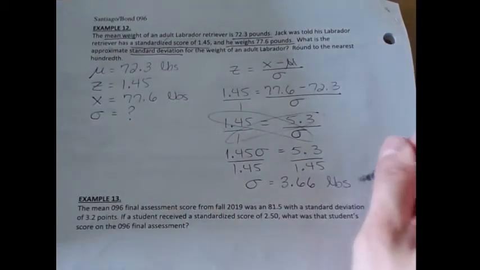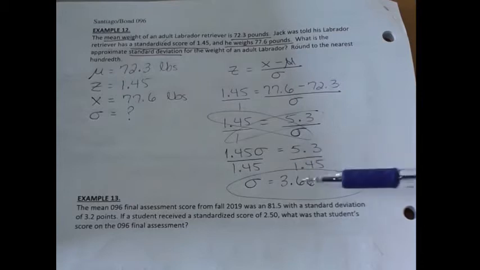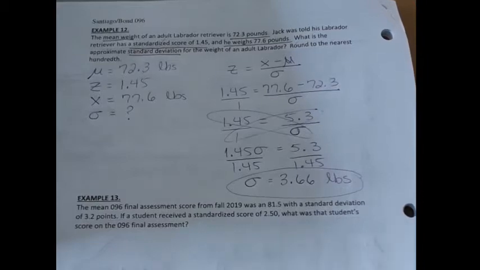And there you have it. So the standard deviation for the weight of an adult Labrador Retriever is 3.66 pounds. We have one question left to round out our notes, so why don't we do that one together?